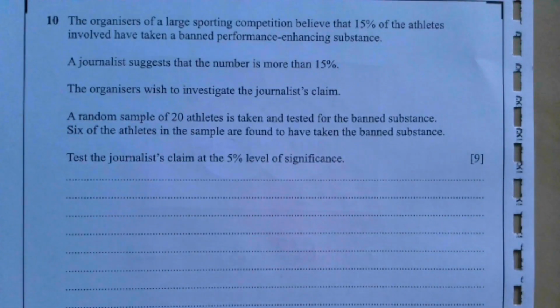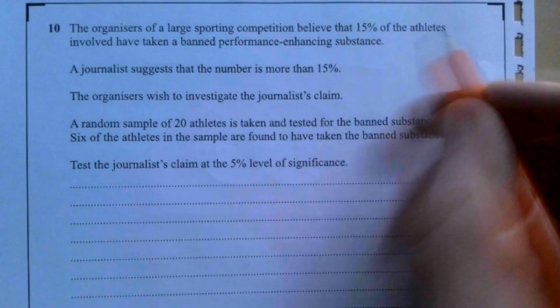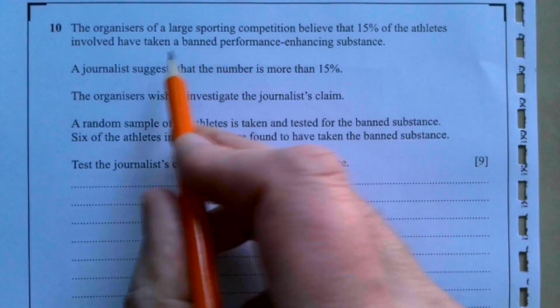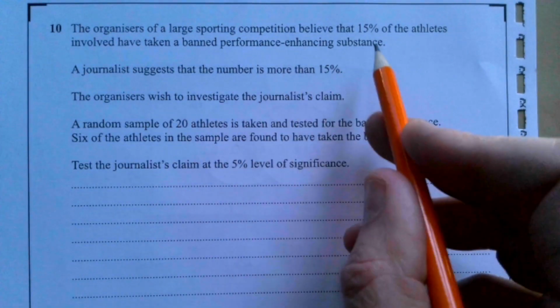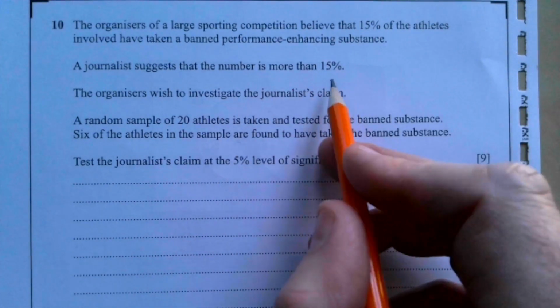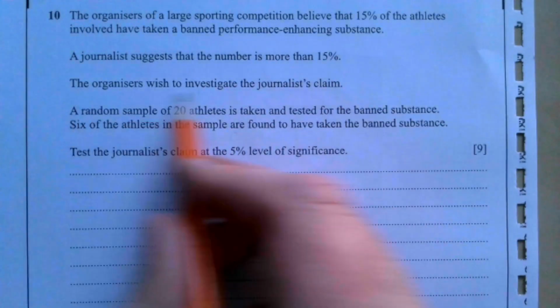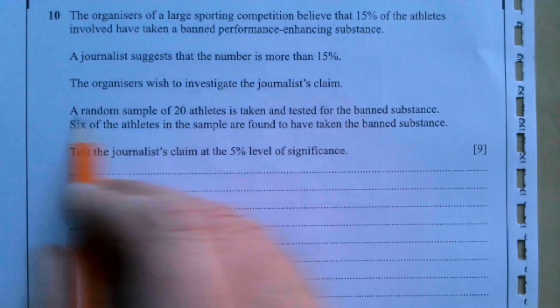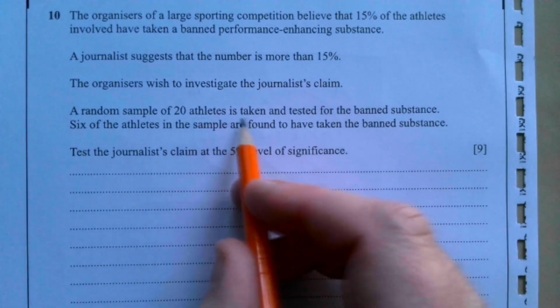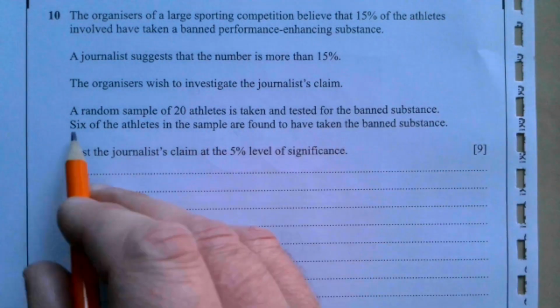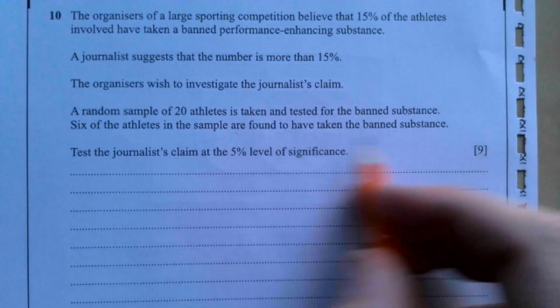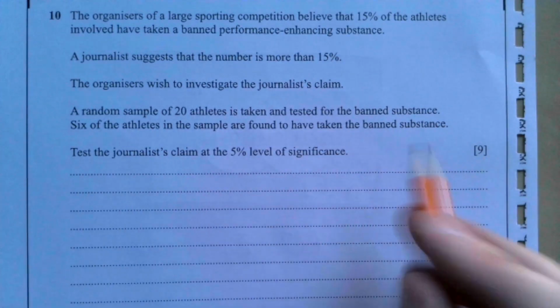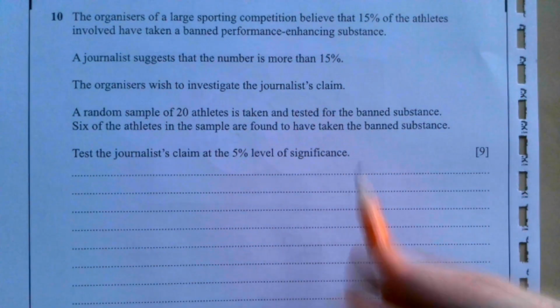The organiser of a large sporting competition believes that 15% of the athletes involved are taking a banned performance enhancing substance. The journalist suggests the number is more than 15%. The organiser wishes to investigate the journalist's claim. A random sample of 20 athletes is taken and tested for the banned substance. 6 of the athletes in the sample are found to have taken the banned substance. Test the journalist's claim at the 5% level.